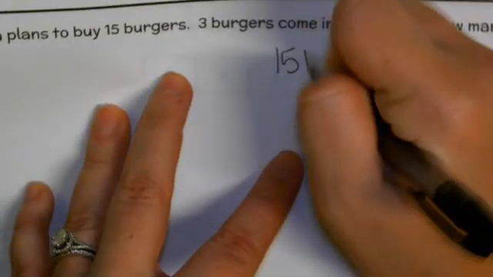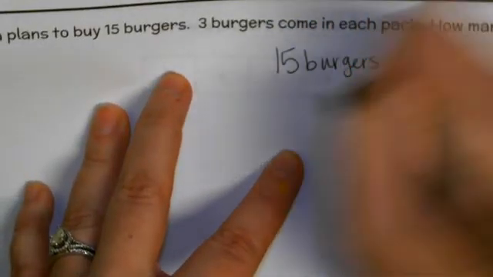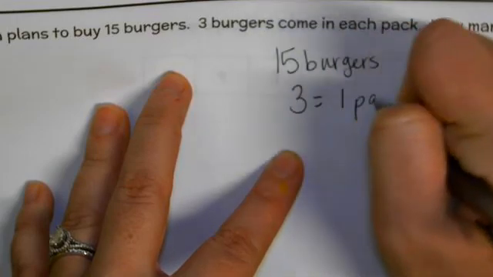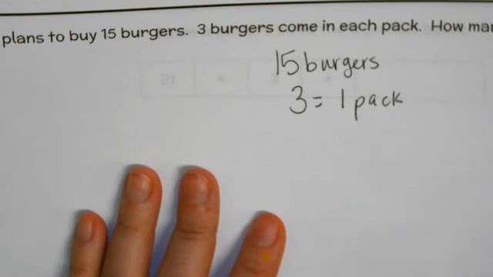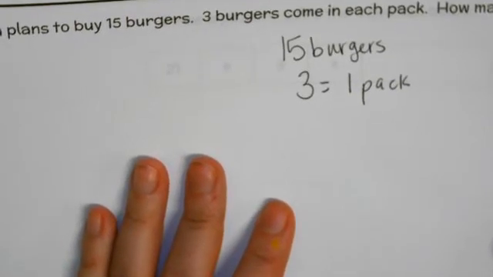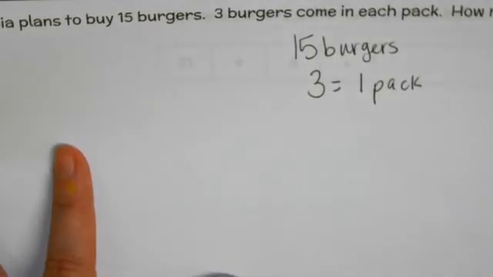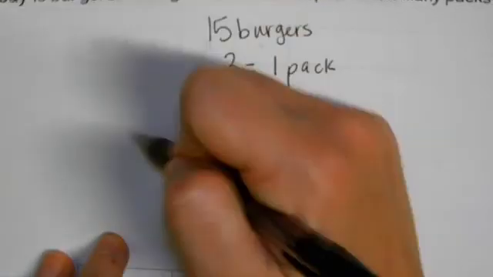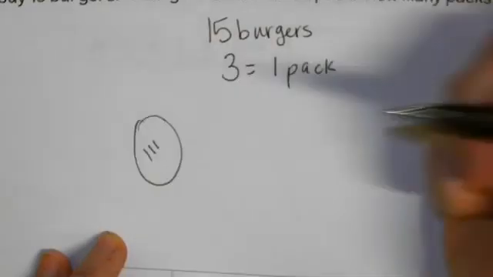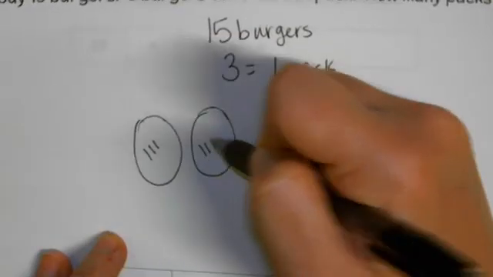So here's what this tells my brain. Okay, 15 burgers, 3 in 1 pack. So I have to figure out how many packs I need in order to get to 15. So I'm going to draw groups of 3 until I hit 15. So 1, 2, 3, 4, 5, 6.